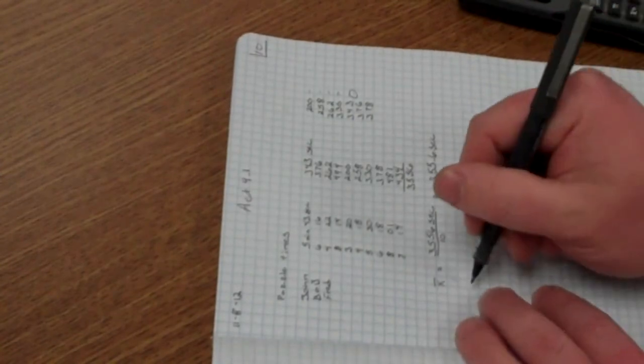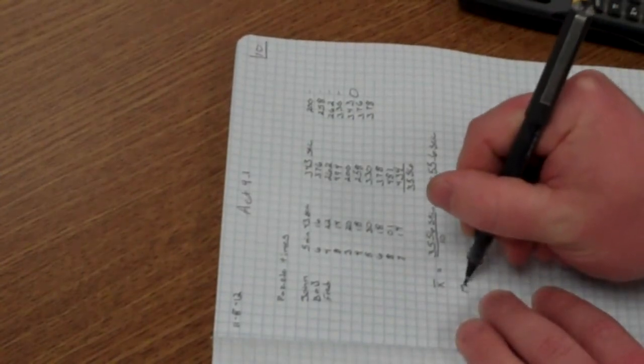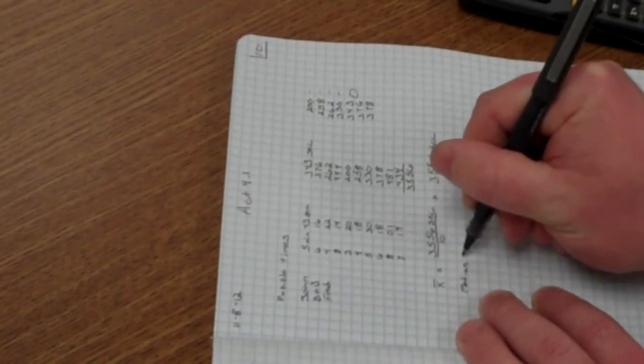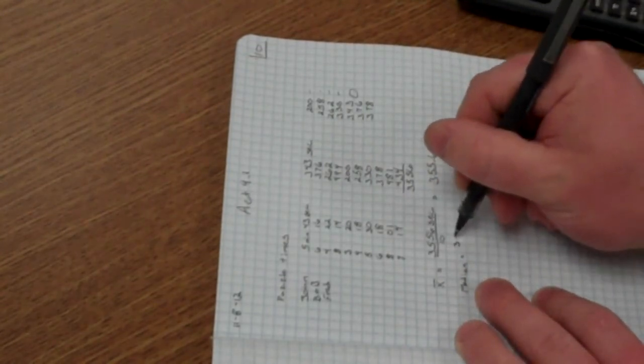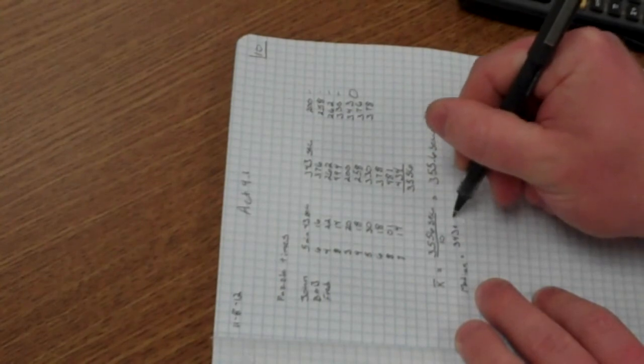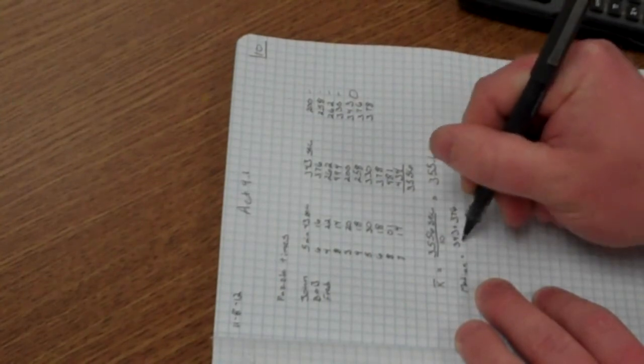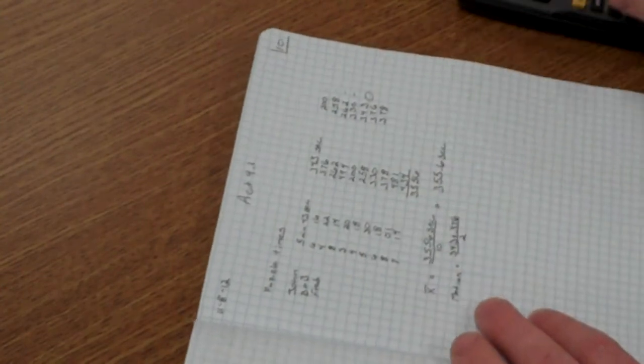So I can find that my median equals 343 plus 376 divided by 2, because we have to find the average of those.